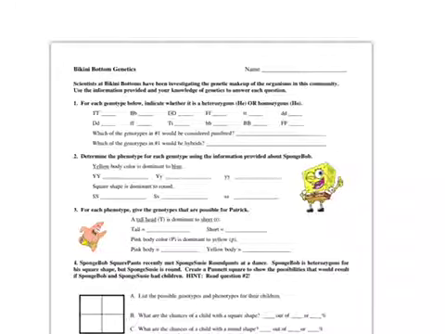So today we're going to review some Punnett squares and some genetics vocabulary. We're going to start off with learning about some SpongeBob and the genotypes that he has. So if you look at question number 1, it's the difference between heterozygous and homozygous.